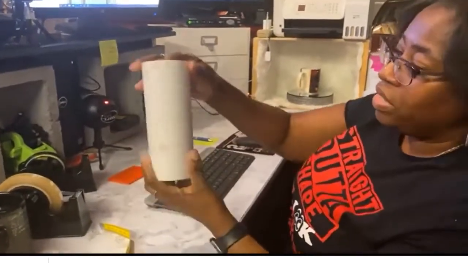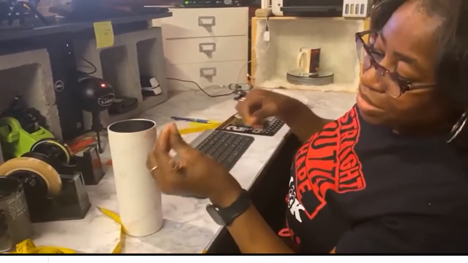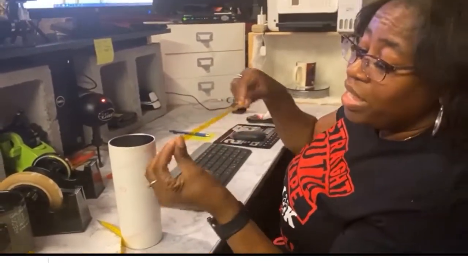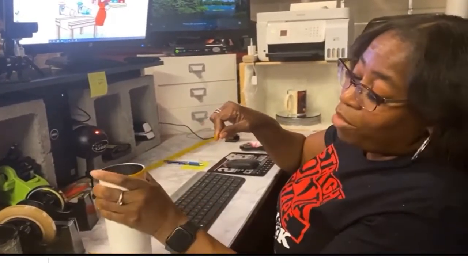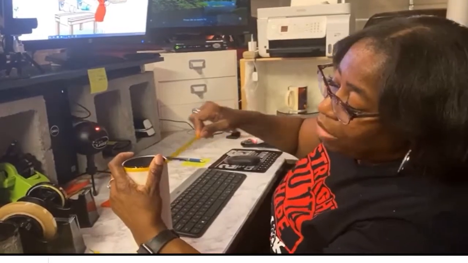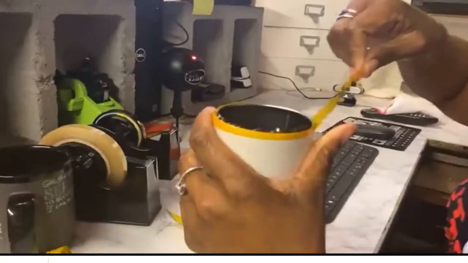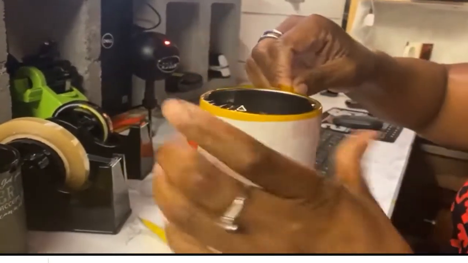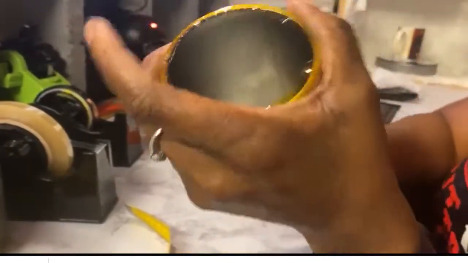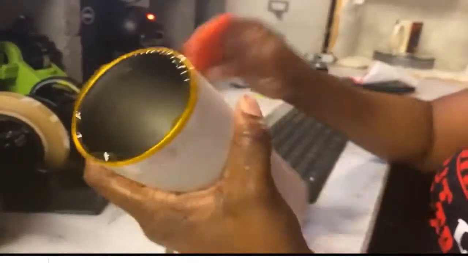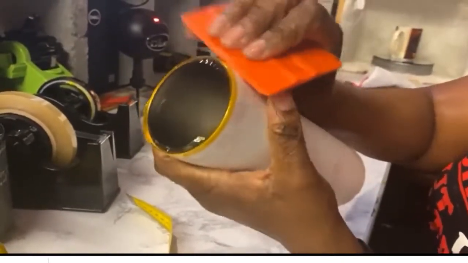So now that I have the clear tape, I go in with the brown tape. The reason why I use the brown tape at the top is because this is more flexible to me and it seals and folds over the rim better. That's just my preference. So now I'm going around the top and sealing the top. And to make sure I don't have any air, I'll take my squeegee and I just go around the rim like that.